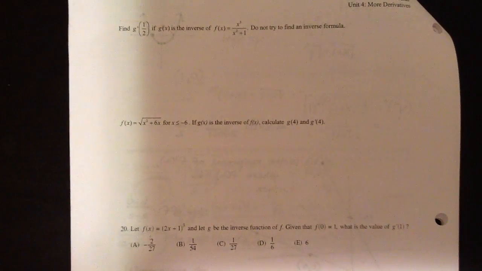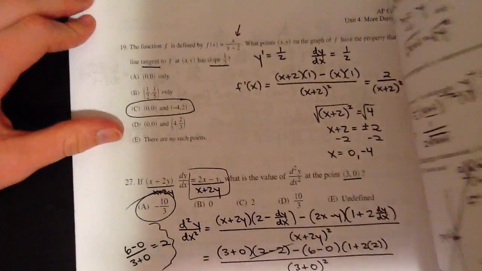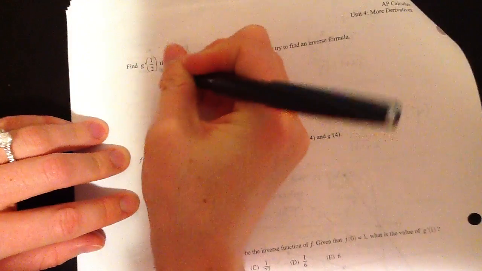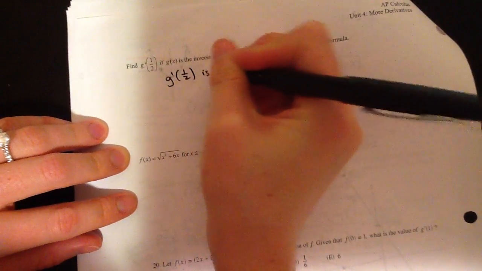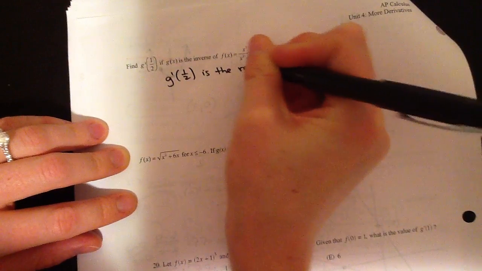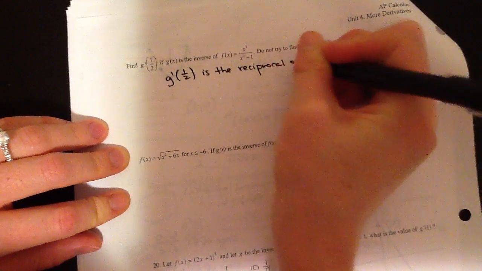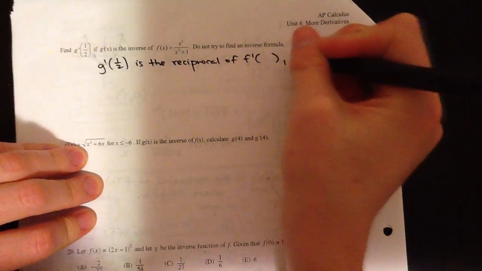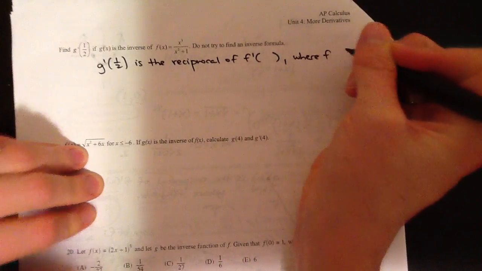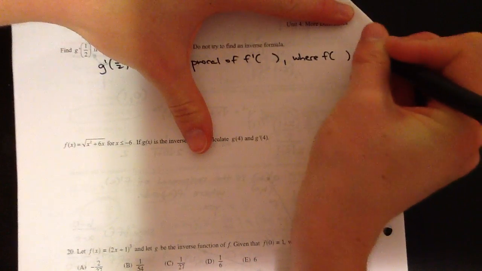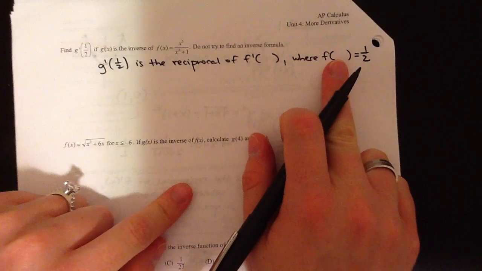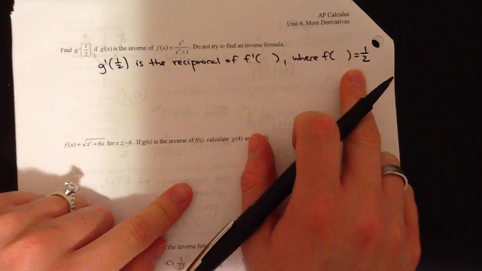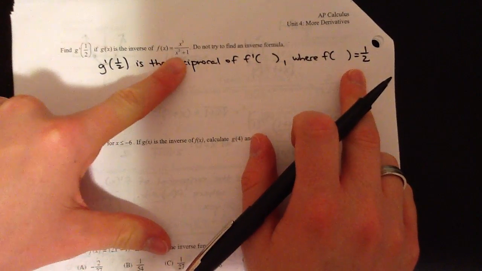So find g prime of 1/2 if g is the inverse of f of x. So again, do not try to find an inverse formula. Let's copy down that sentence that we had on the front. So g prime of b, so that means g prime of 1/2, is the reciprocal of f prime of something. Our goal is first to find that something, where f of something equals 1/2. So if I want to find that something, I need to find the x value that gives me a y value of 1/2.